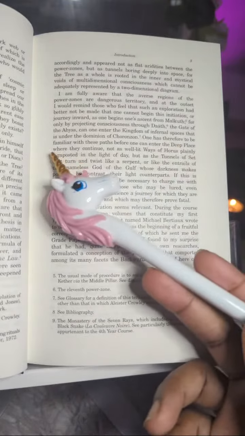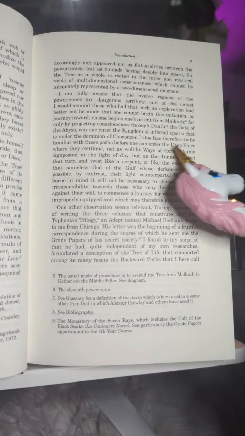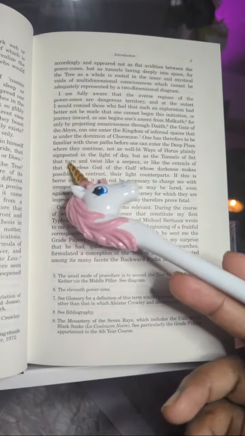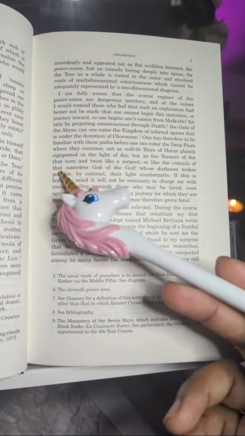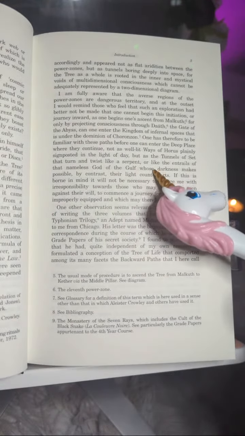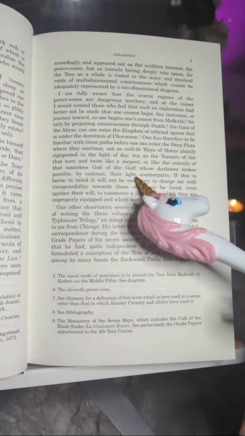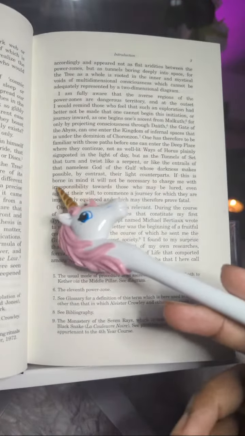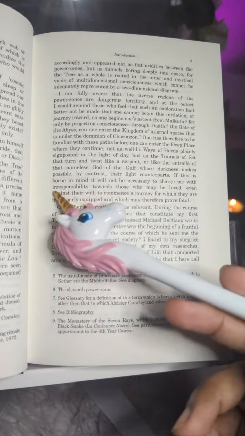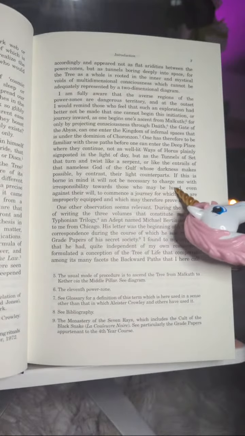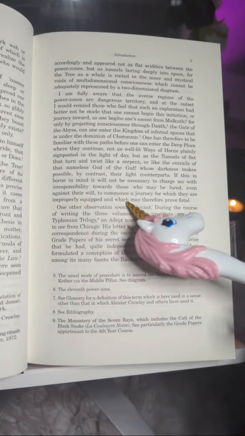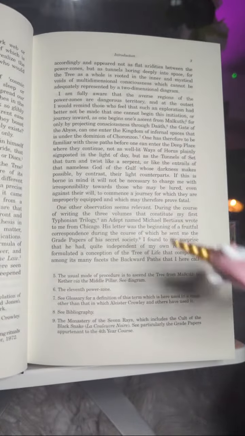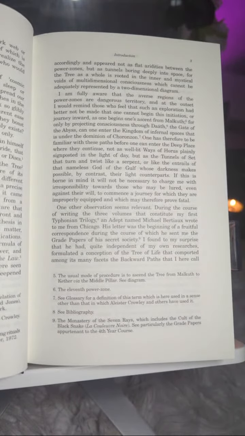One has therefore to be familiar with these paths before one can enter the deep place where they continue, not as well lit ways of Horus plainly signposted in the light of day, but as the tunnels of Set that turn and twist like a serpent, or like the entrails of the nameless god of the Gulf, whose darkness makes possible, by contrast, their light counterparts. If this is borne in mind, it will not be necessary to charge me with irresponsibility toward those who may have been lured, even against their will, to commence a journey for which they are improperly equipped, and which may therefore prove fatal.